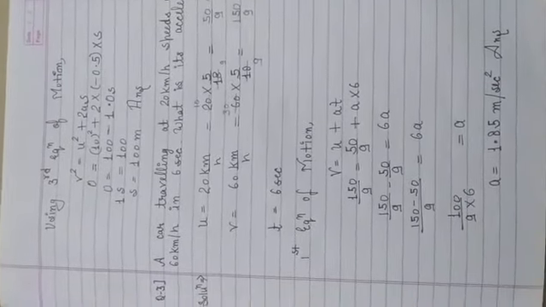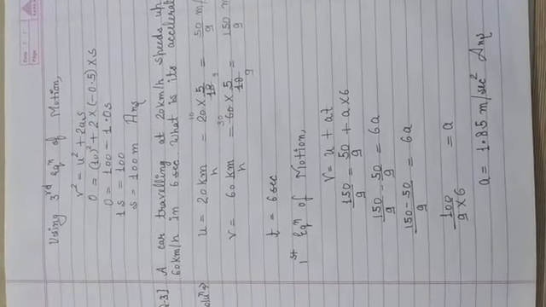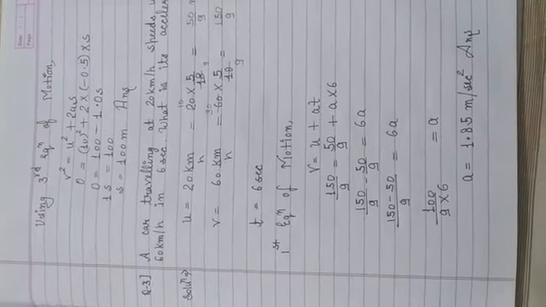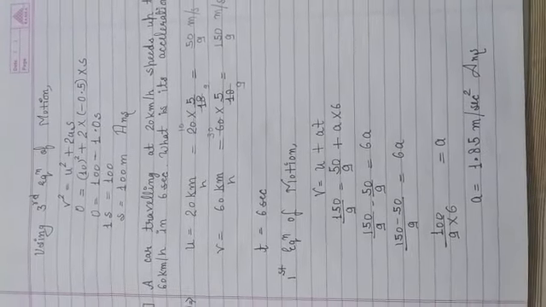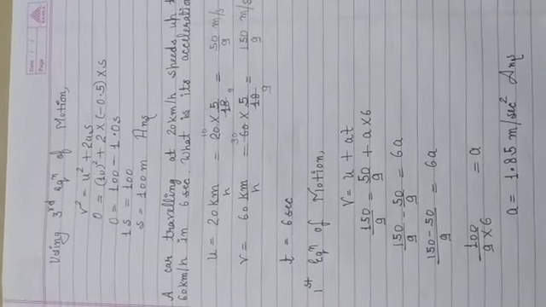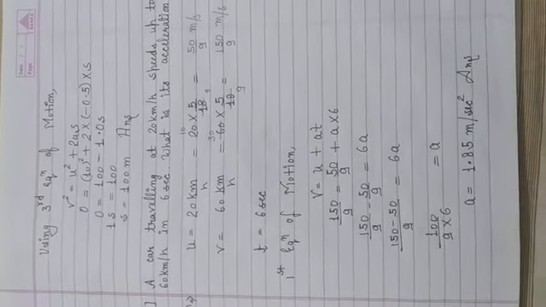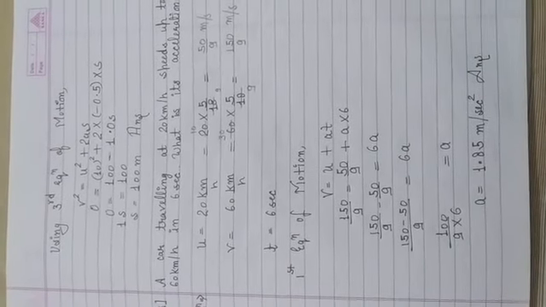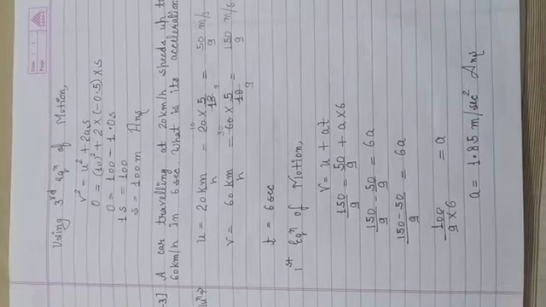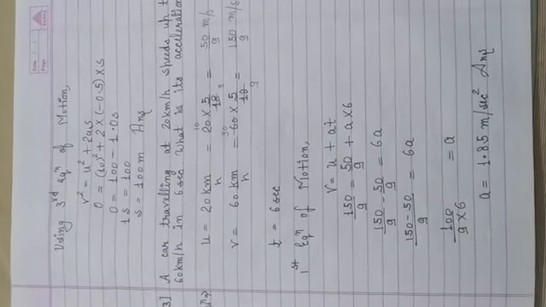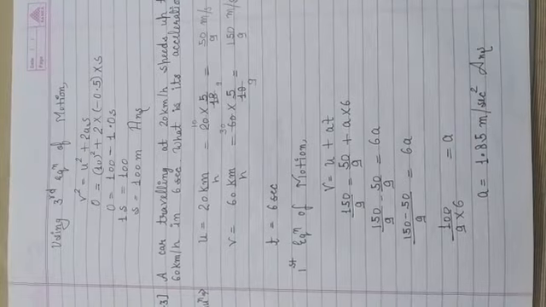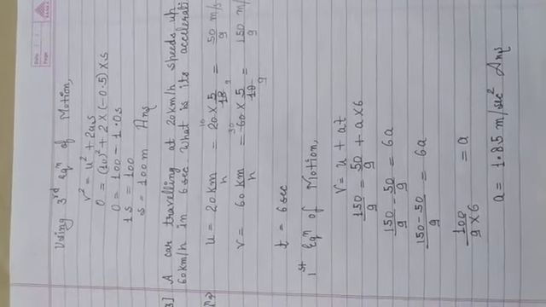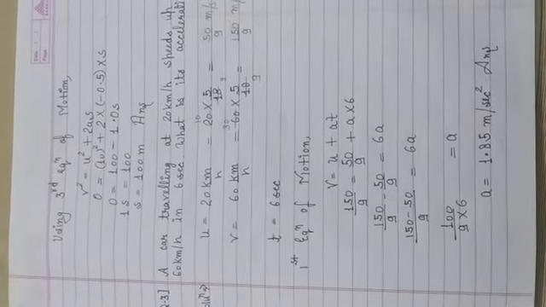Now V is 60 multiplied by 5 upon 18. When we cut it, it changes into 150 upon 9. Using the first equation of motion, V equals U plus AT, putting the values of V, U and T. The value of V is 150 upon 9. The value of U is 50 upon 9. The value of time is 6. 50 upon 9, when going to the left hand side, turns into minus. Taking LCM of 9, 150 minus 50 equals 100. 100 upon 9 equals 6A.